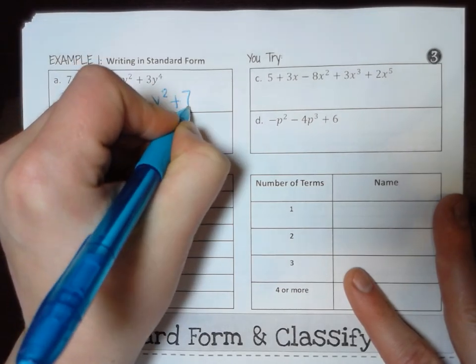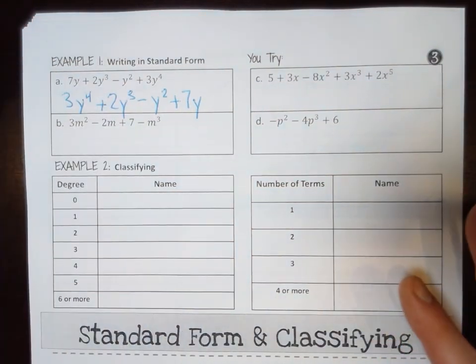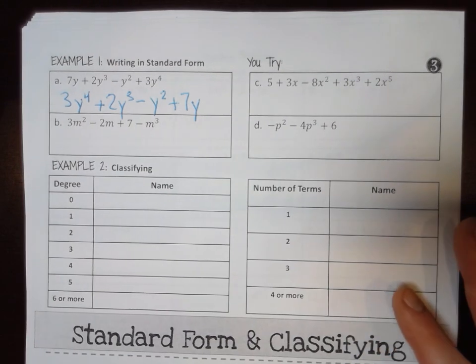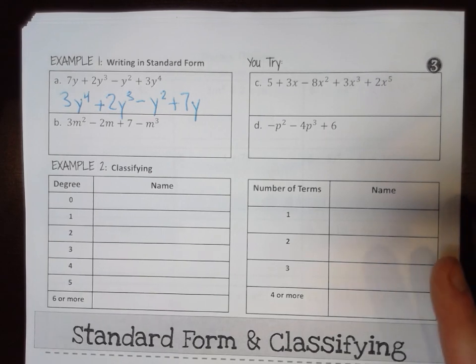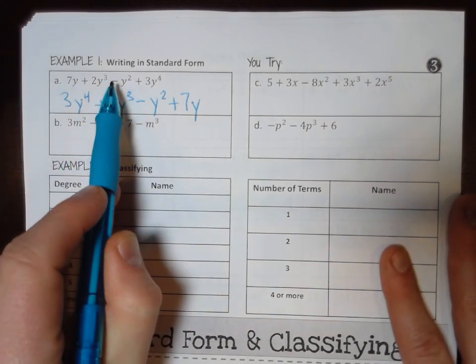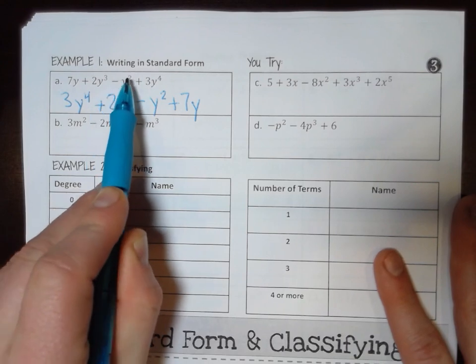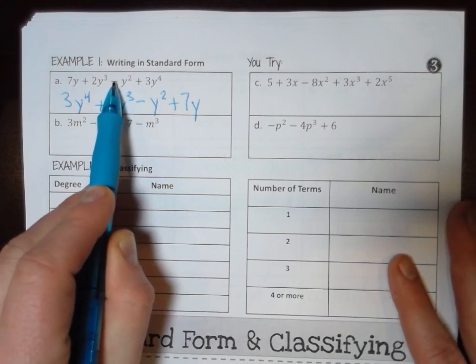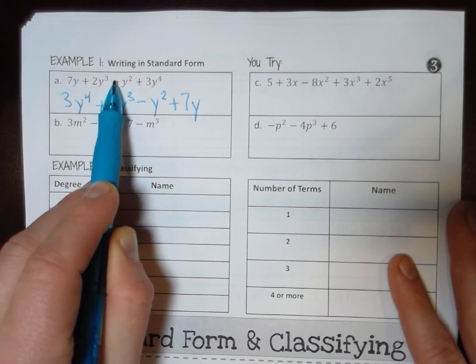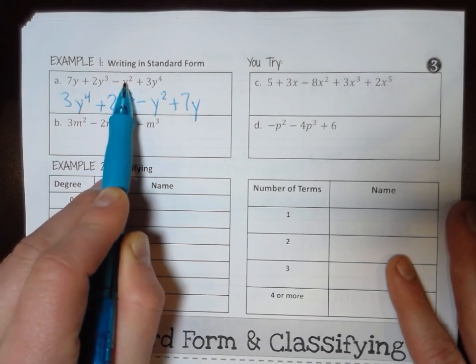plus 7y. Now, a couple things that I want you to understand about how we got this in this form. First, we remember from first semester, we talked about this, that we always think about any sign out in front of a term as giving that term its positive or negative value.